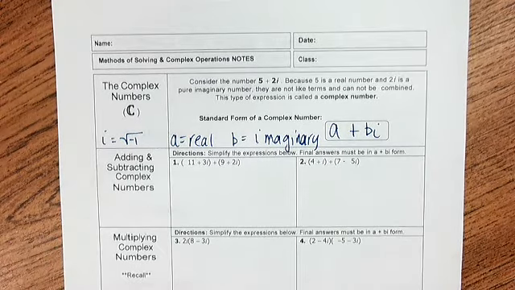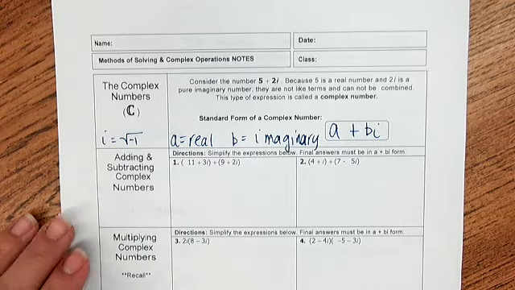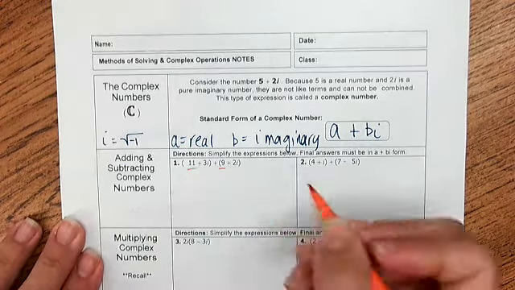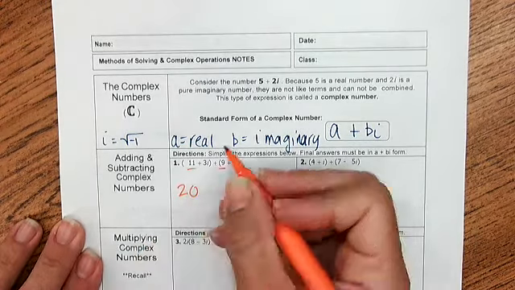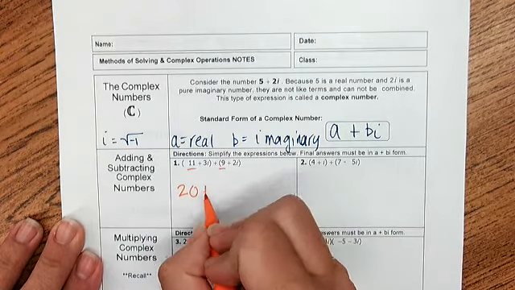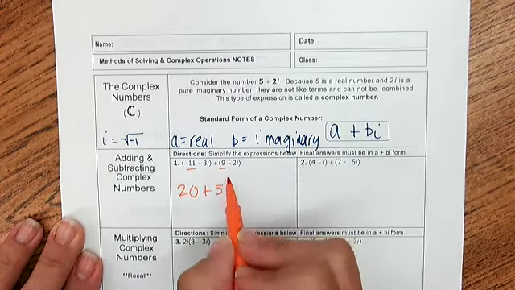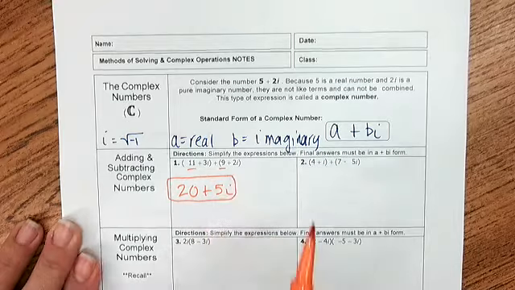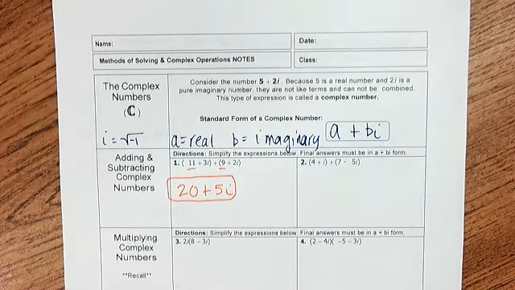Combine like terms. So think of i as an x. 11 plus 3i plus 9 plus 2i, you would combine the i's. 11 plus 9 is 20. 3i plus 2i is 5i. Literally, that is it. Move on. You're just combining like terms.